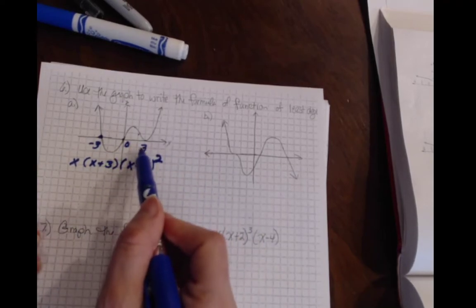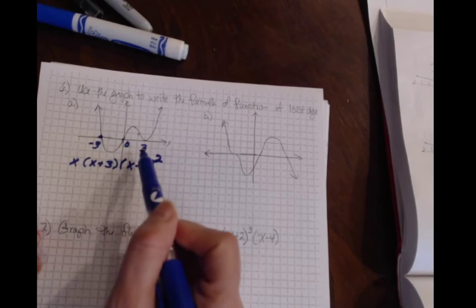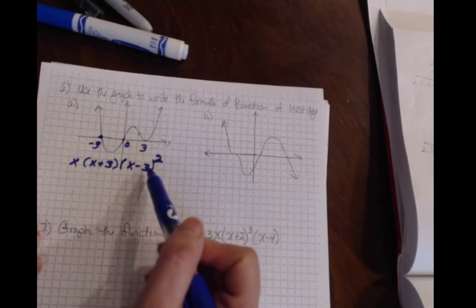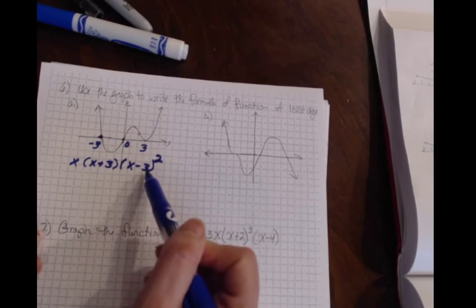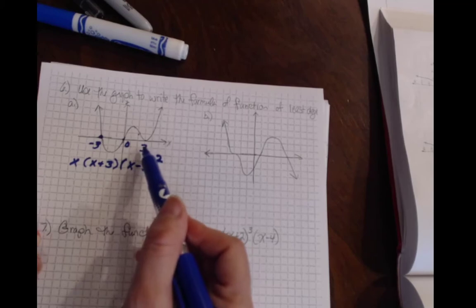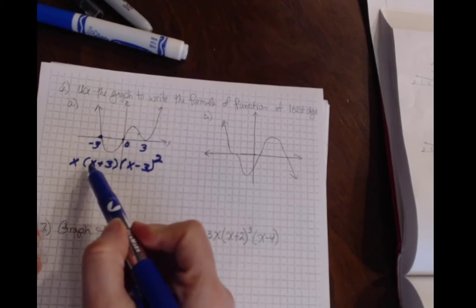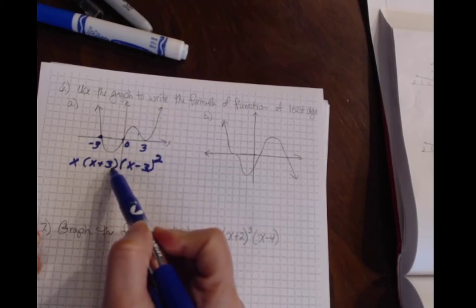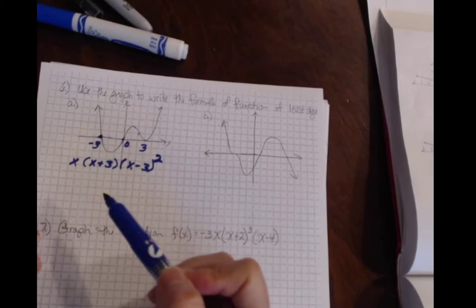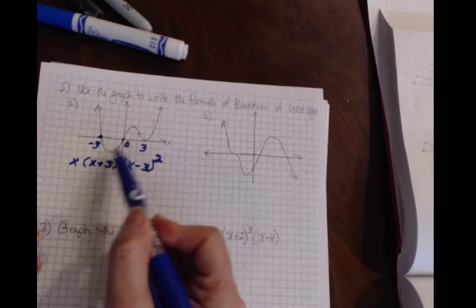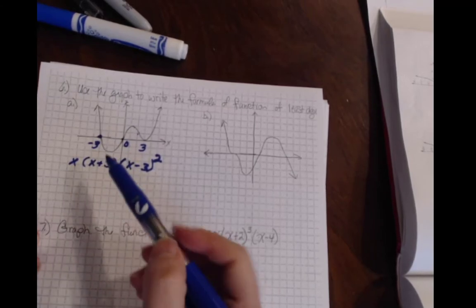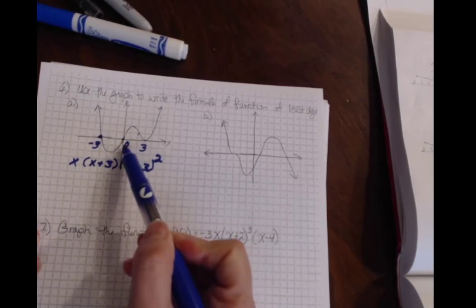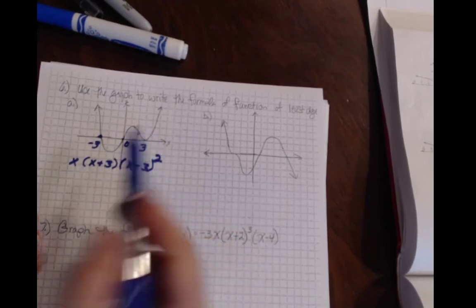How do we get the -3 to a +3, the 0 to an x, and the 3 to a -3? Remember, if we solve this factor, x minus 3 equals 0, we get the zero of 3. And if we solve x plus 3 equals 0, we get the zero of -3. And if we solve x equal to 0, we get 0. So we're kind of working backwards. Here we have the zeros, and now we're writing the factors.